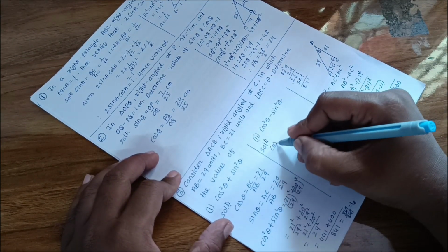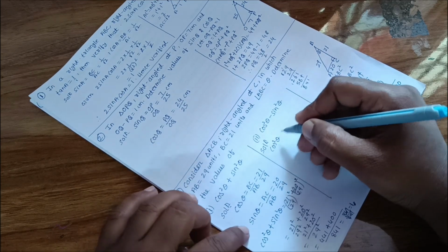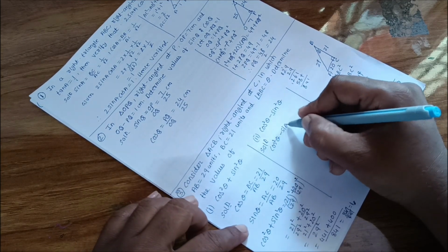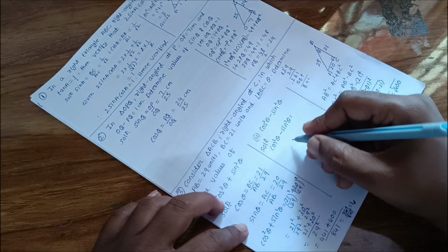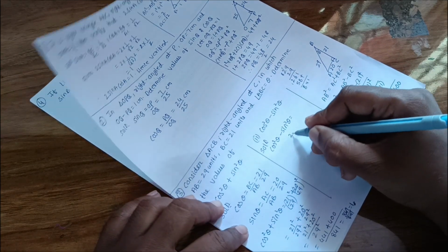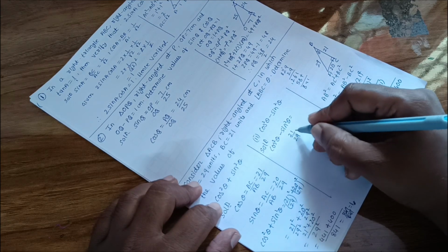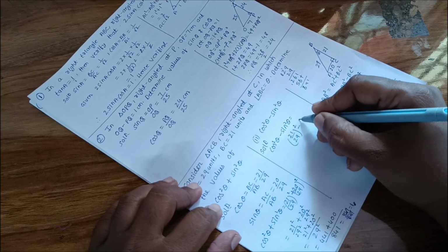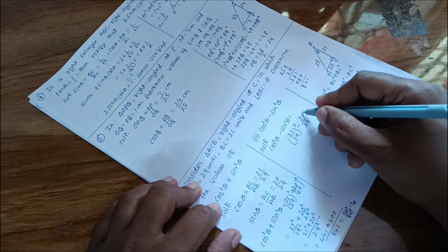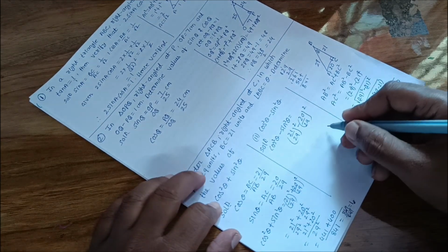Cos square theta minus sin square theta. We already found the values of cos theta and sin theta, so we directly substitute: 21 by 29 whole square minus 20 by 29 whole square.